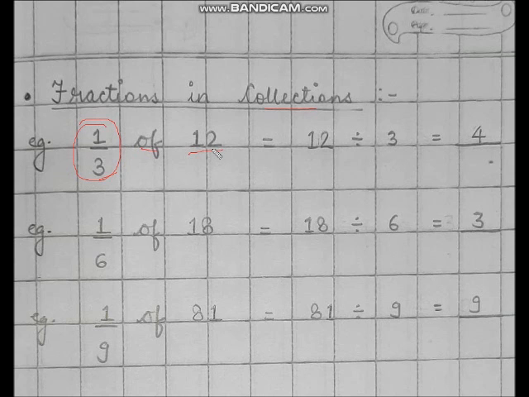So how do we find it? We have to use the simplest method, that is we have to divide this 12 by this 3. That means we will divide this whole number by the denominator because 3 is in the denominator. So we will divide this 12 by 3 and in the table of 3, 12 comes 4 times, right? So the answer is 4.